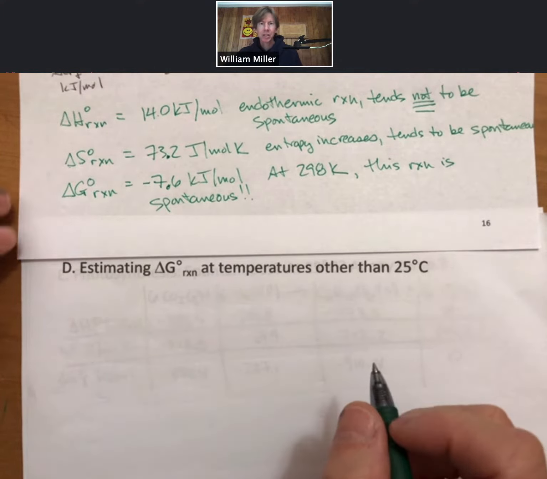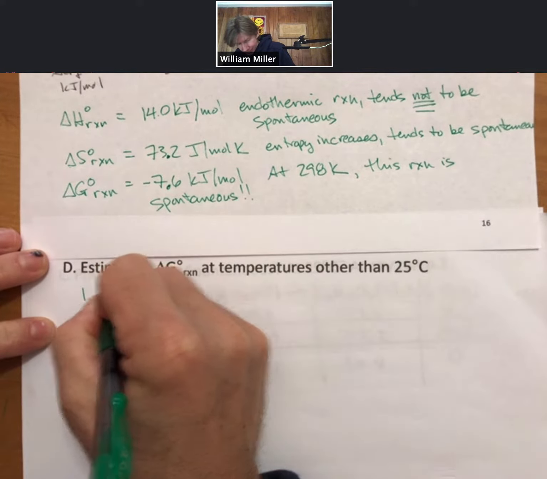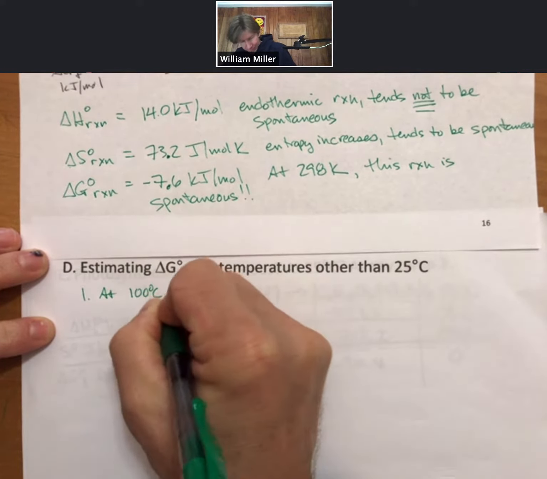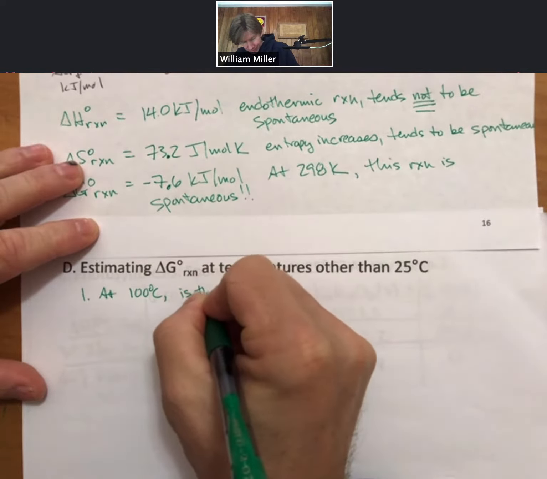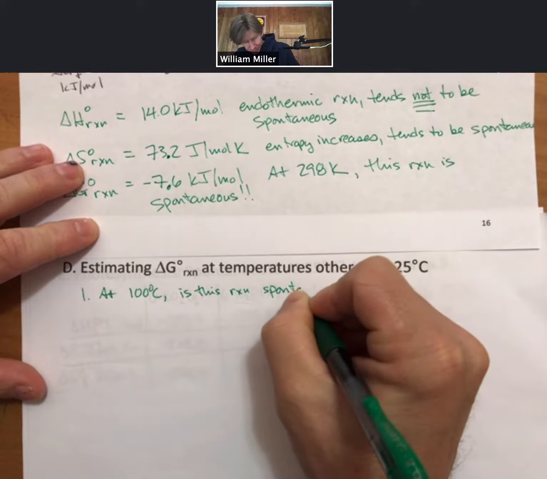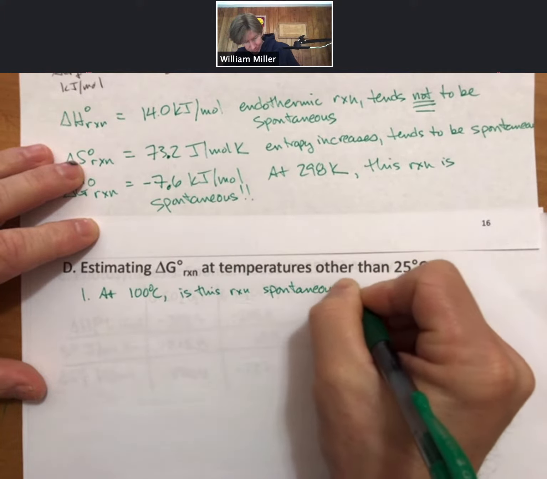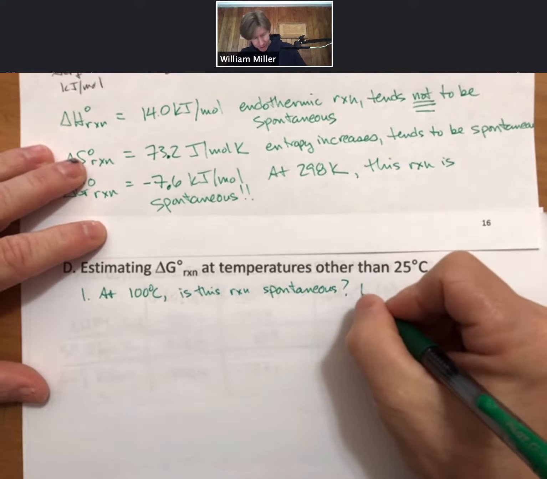And so we could ask the question, at 100 degrees Celsius, is this reaction spontaneous? And what is delta G naught reaction?